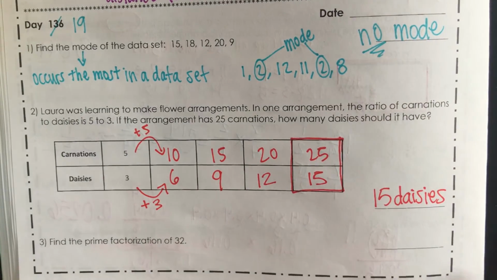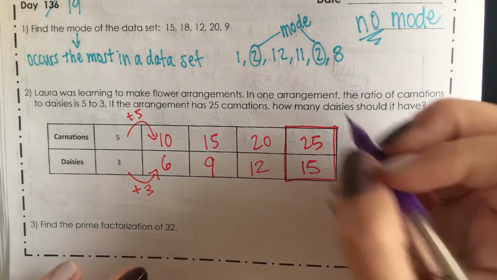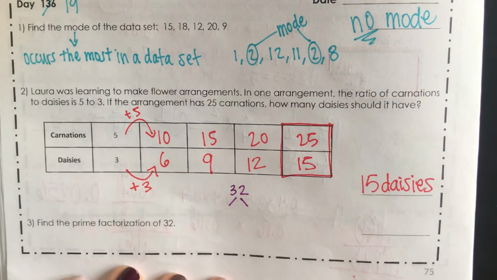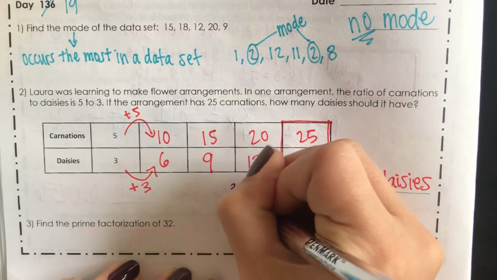All right. Last one, find the prime factorization of 32. When I find prime factorization, I like to go ahead and create a factor tree like this. And then I think to myself, what multiplied by what is going to give me 32? The first one that pops into my head is 4 times 8.